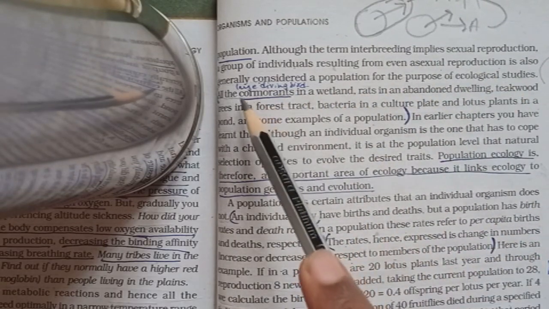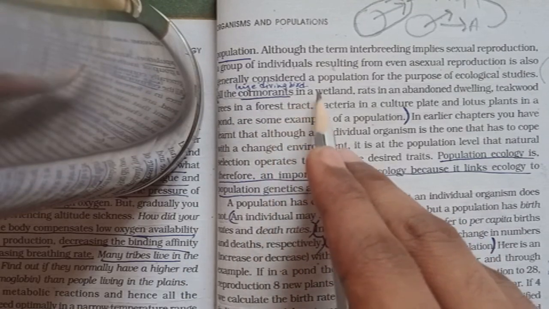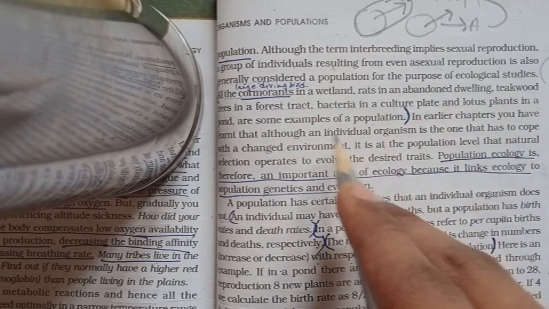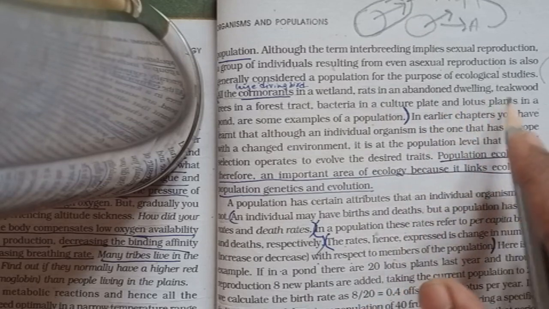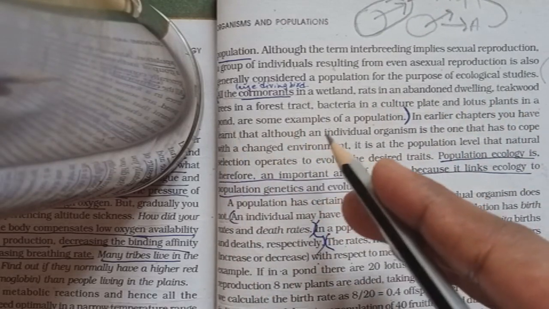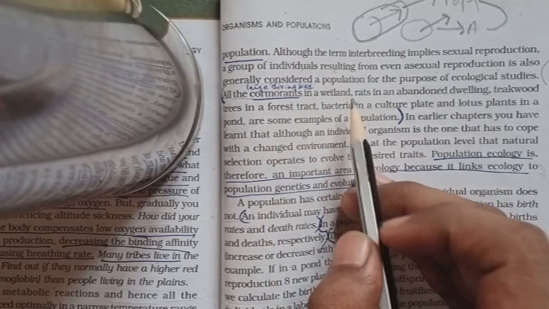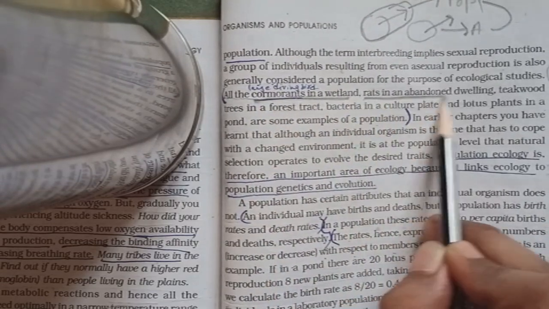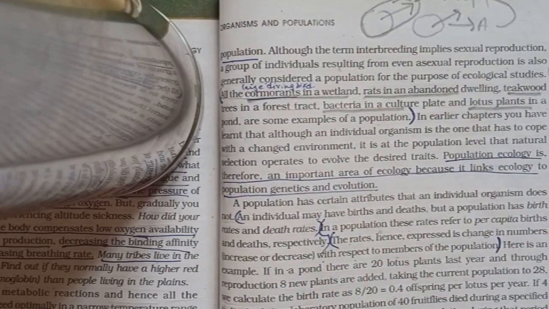So all the cormorants, here cormorants means large diving birds. So cormorants in a wetland, rats in an abundant dwelling, teak wood trees in a forest tract, bacteria in a culture plate and lotus plants in a pond are some examples of population. So population has different species, for example cormorants, rats, teak wood, bacteria in culture plate, lotus in plants. So this will be a neat question.